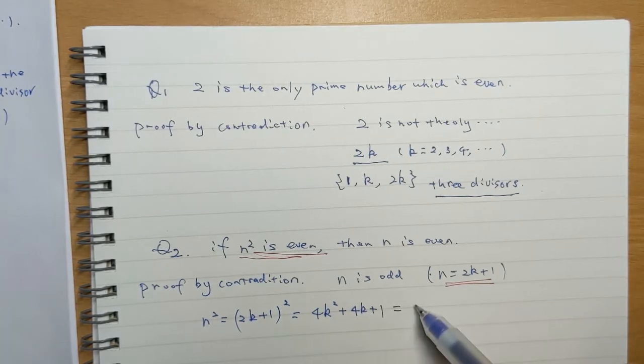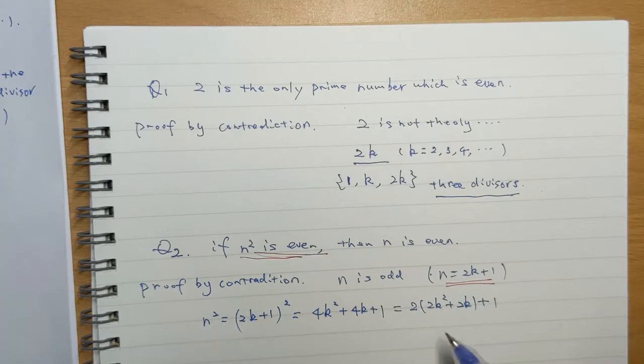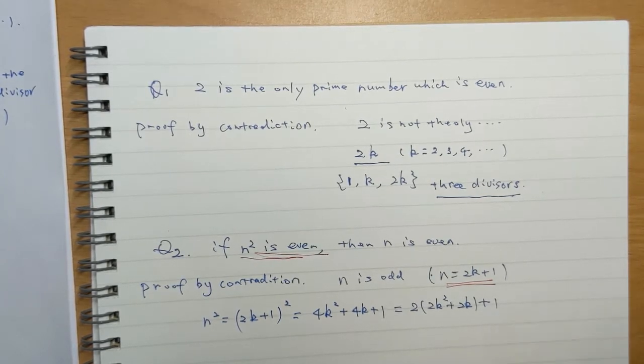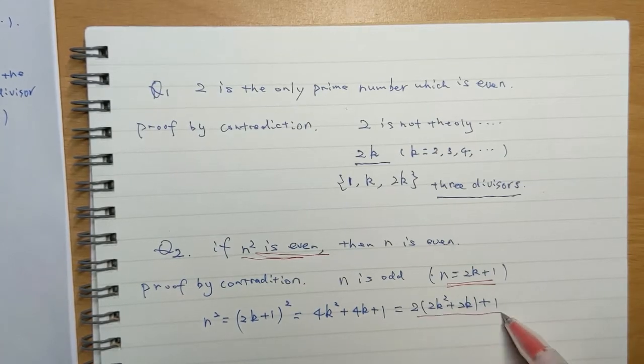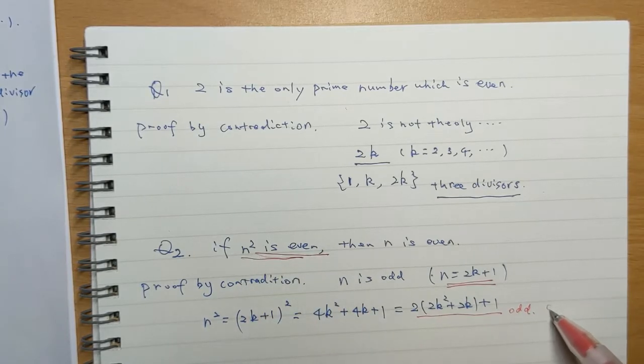And we put the divisor 2 together, and we can rewrite this as 2 times something plus 1. So what is it? It is an odd number, right? However, we assumed that n squared must be even. So this is our contradiction.